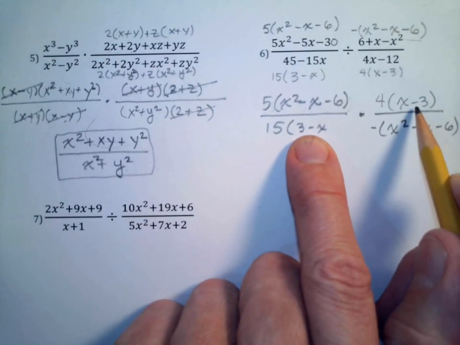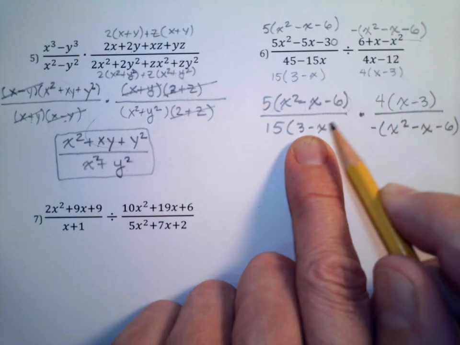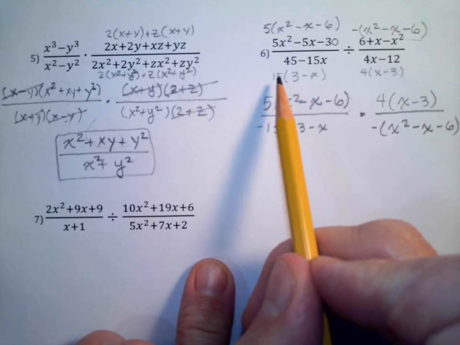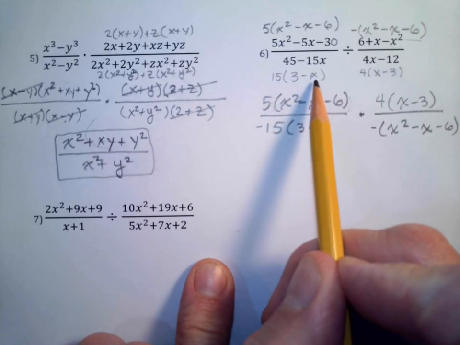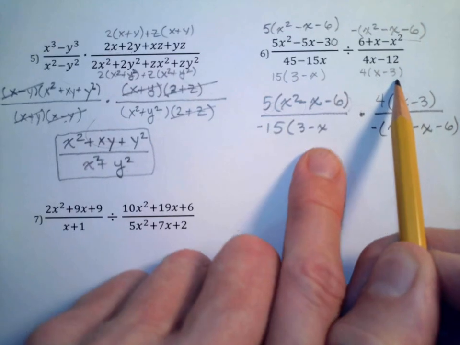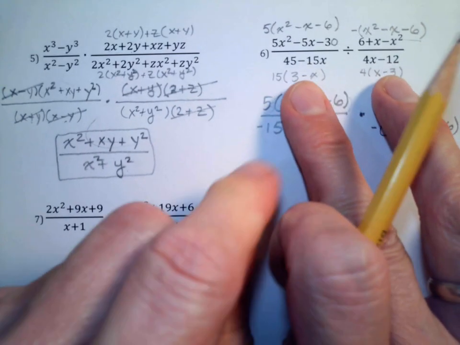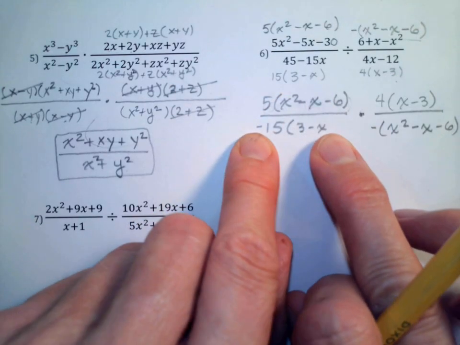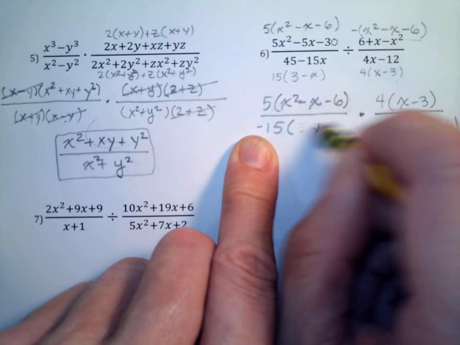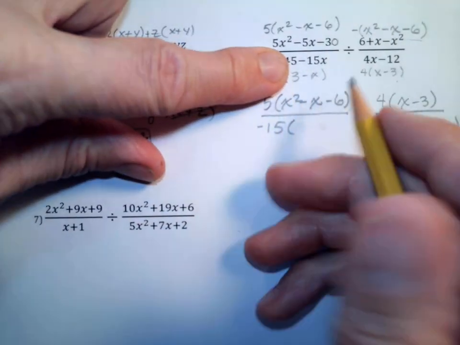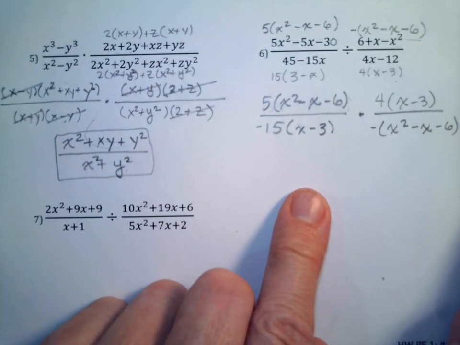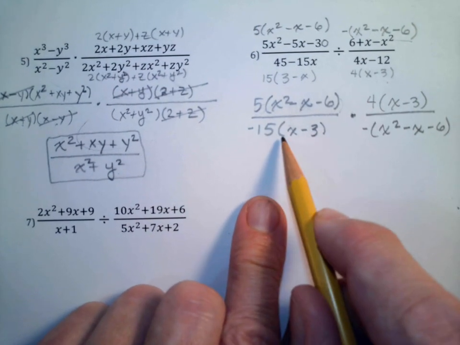Now, it would also be nice if we could get these things the same, right? We have x minus 3 here. If I factored out a negative 15, like I only did a 15 up here and got 3 minus x, but I have x minus 3 here. So if we want to cancel these two, because this one's going to flip upstairs into the numerator, I want to take a negative out. So let's rewrite this. Instead of 3 minus x, it's going to be positive x and a minus 3. Okay, does that make sense? Now we can cancel these.